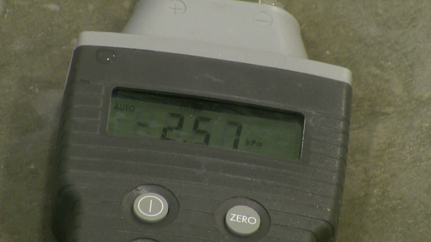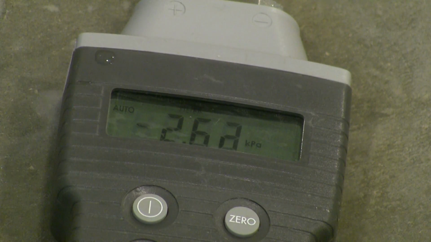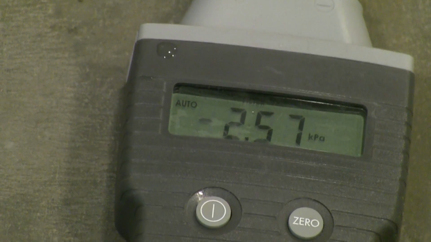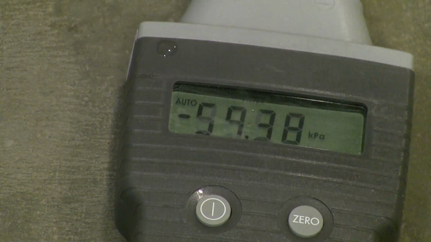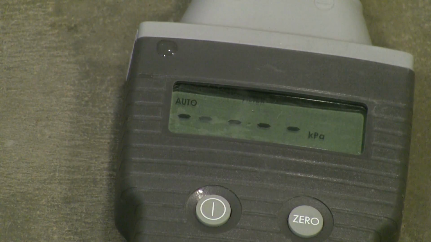Okay, I'm going to double check as usual the zeroing to make sure that it's zeroed appropriately. Okay, so when I cut the flow, it's zeroed.